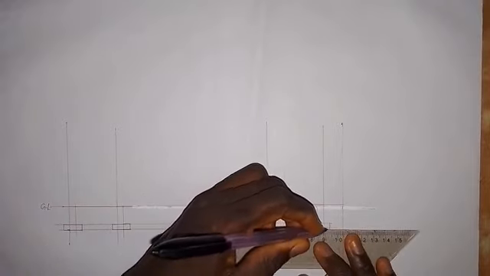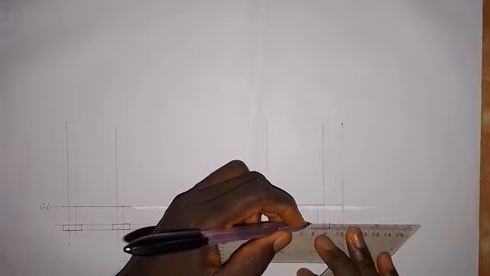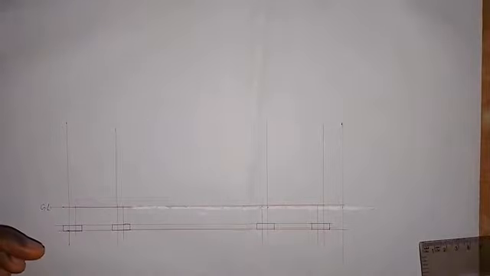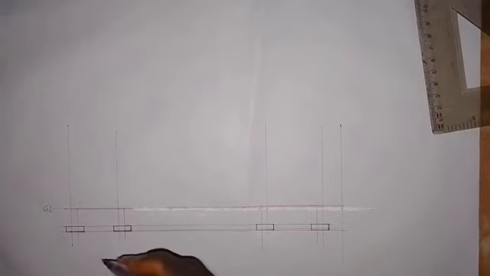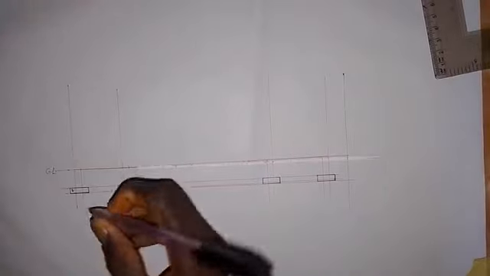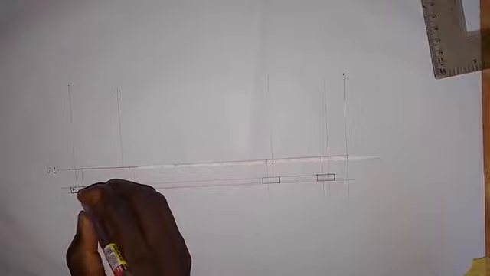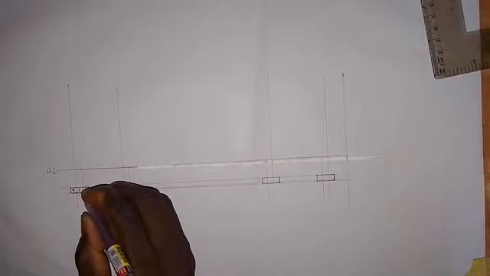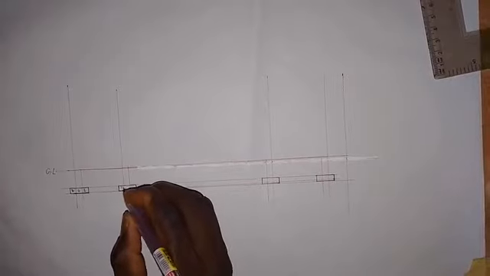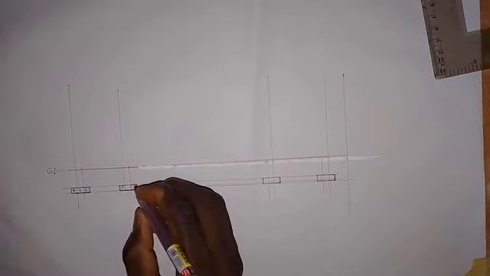Then we need to show that it's concrete. So just put something like this there. Also we do the same thing here.